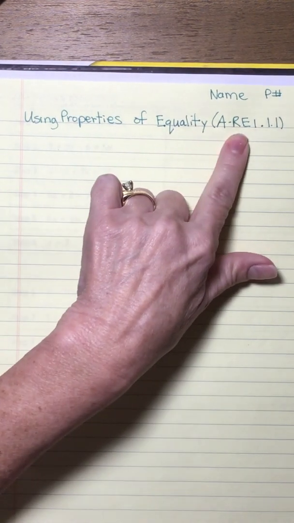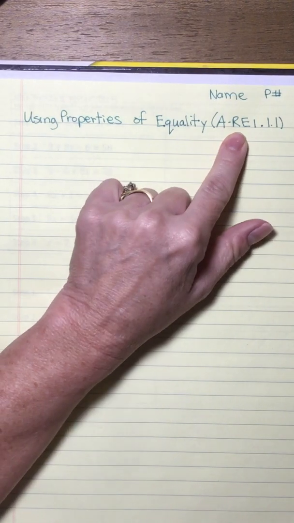All right, hi everyone. So if you don't have a piece of notebook paper in front of you yet, go grab yourself a piece of notebook paper, pause the video while doing that, and then when you come back, title it Using Properties of Equalities. Please put the standard down for me so I get it in the right spot in the grade book, and of course your name and the period number, okay?